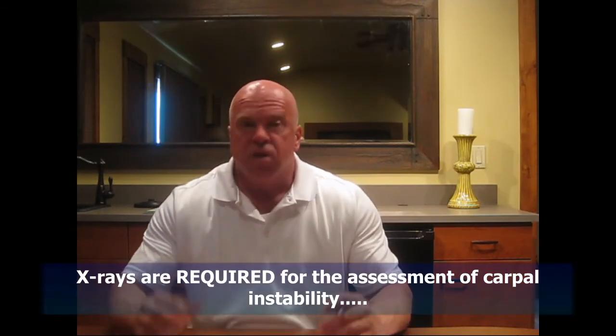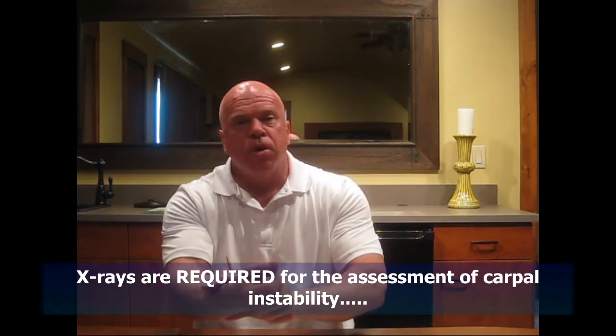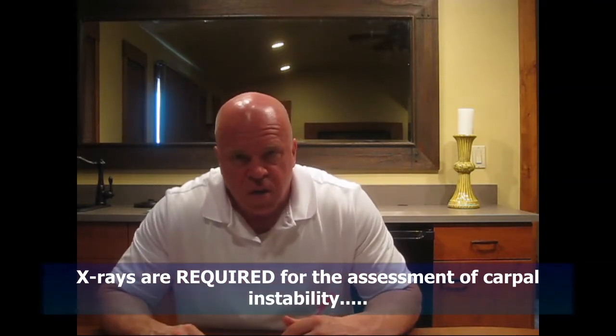So in those cases where you have wrist and upper extremity injury cases, if the examinee complains of any symptoms involving the wrist, and they've had an injury involving the wrist, you must assess for the presence or absence of carpal instability. How do you do that? You do it off x-rays. X-rays are required. They're described in Chapter 16. They're required.